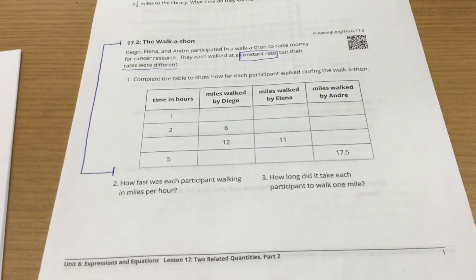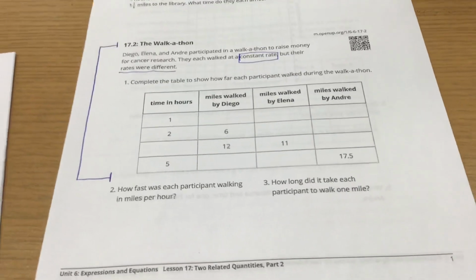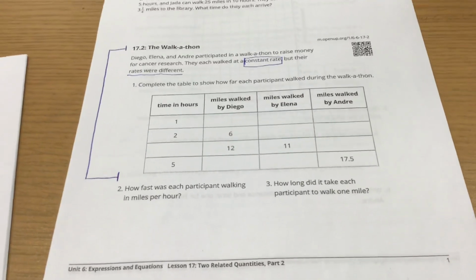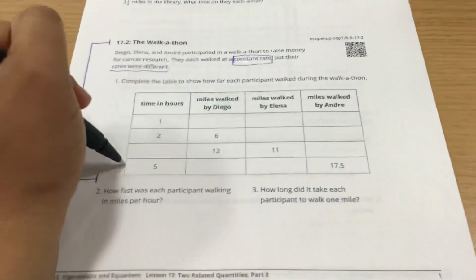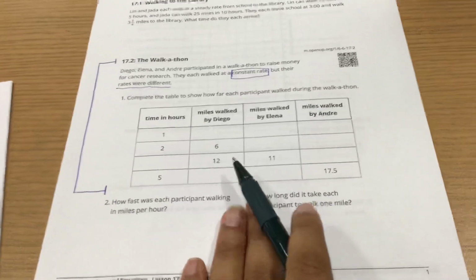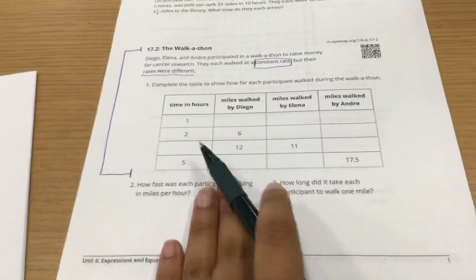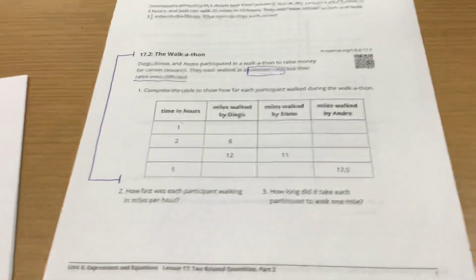So first part, constant rate means that Elena, Diego, and Andre were each walking at the same speed for each mile in which they were participating in this event. But their rates were different means that each individual was walking a different speed. So they gave you a wonky chart here, and this chart is actually very, very well organized, but I have never given you a chart like this.